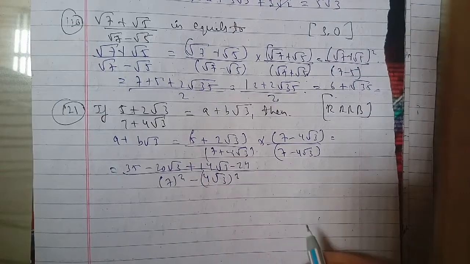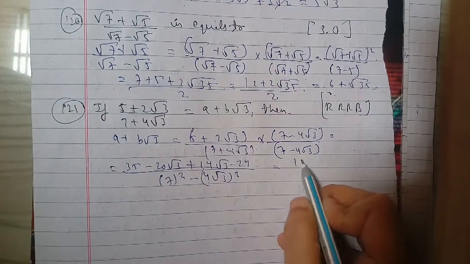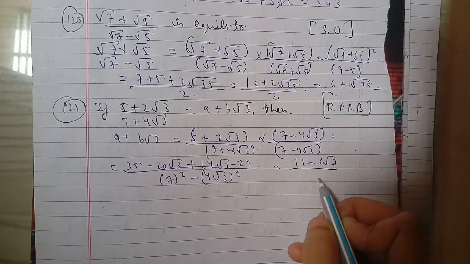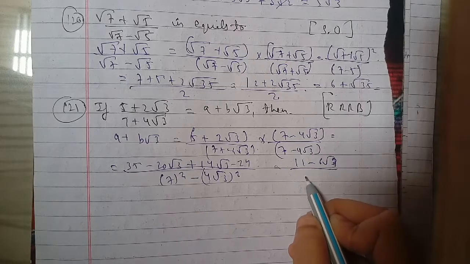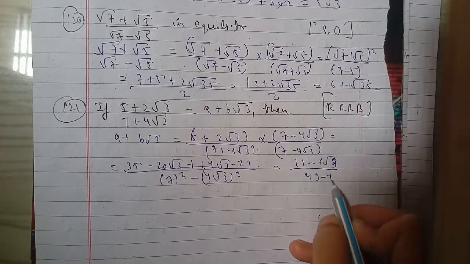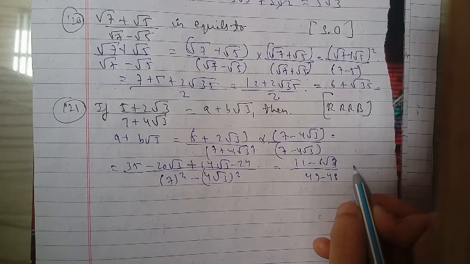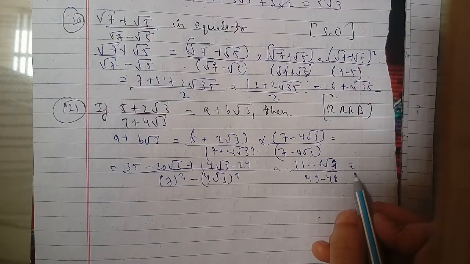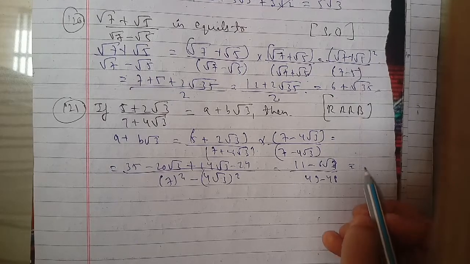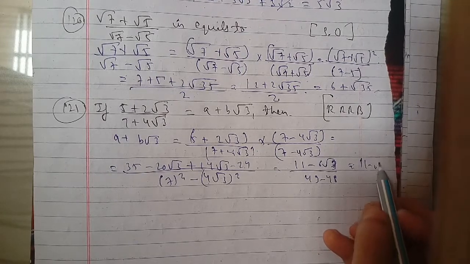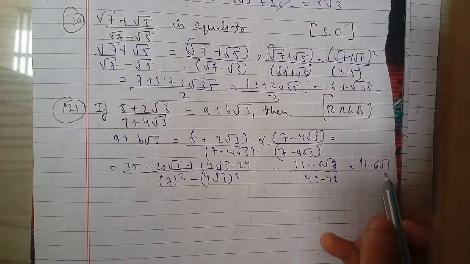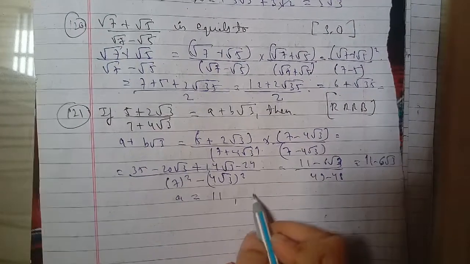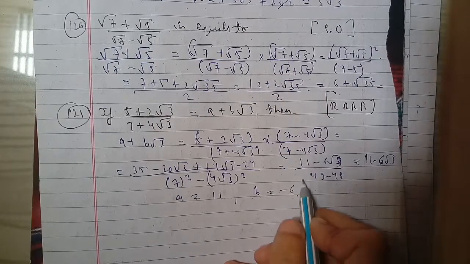So on the same cases we will get 11 minus 6 under root 3 upon 49 minus 48, which is equals to 11 minus 6 under root 3, that we have as an answer here. So here a equals to 11 and b equals to -6. That will be having as an answer.